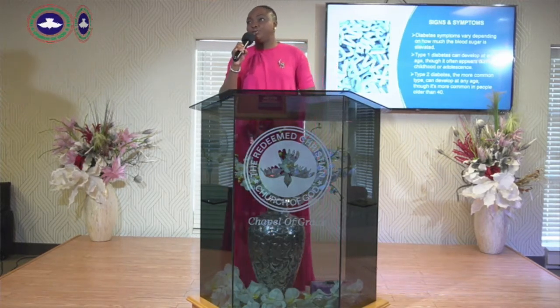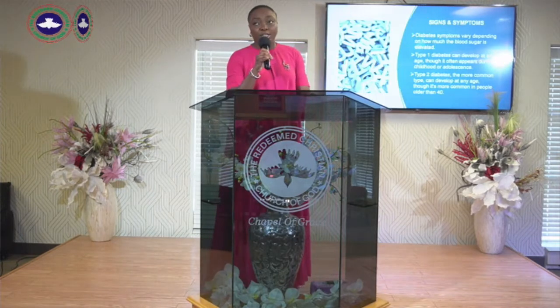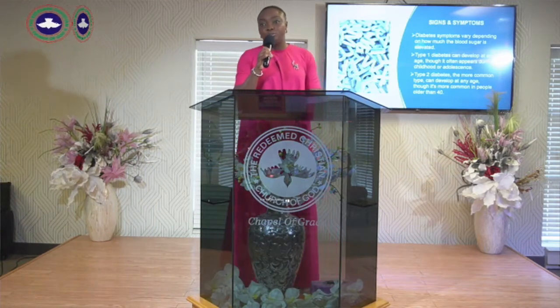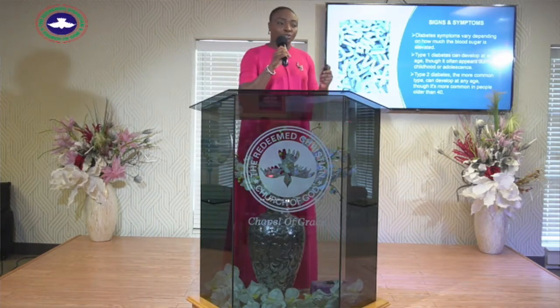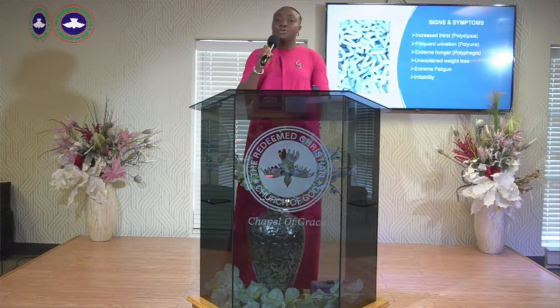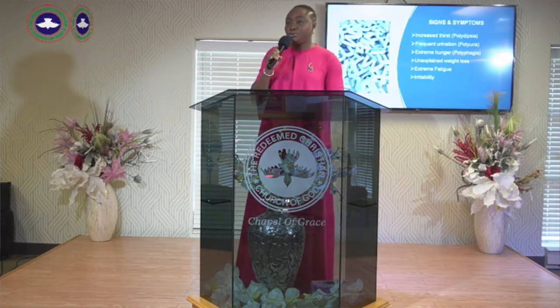So in type 1, there's destruction of the gland that produces insulin, and type 2, which is usually more common in adults above 40 years, although it can also develop at any age, is caused by resistance of the cells of the body to the insulin that is being produced. In type 2, the gland is not destroyed, it produces insulin, but the body is just resistant to the action of the insulin.